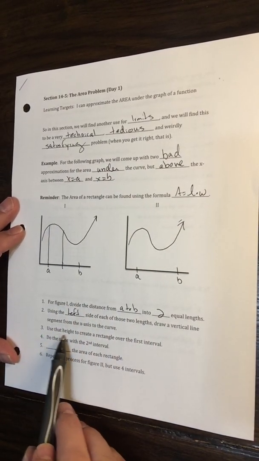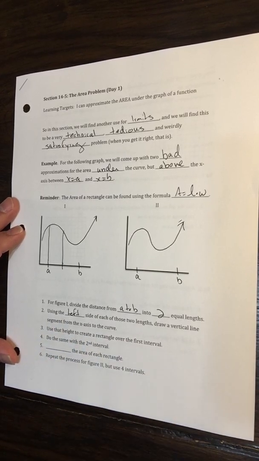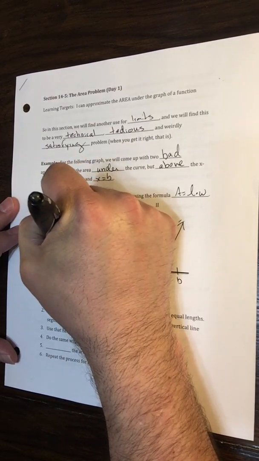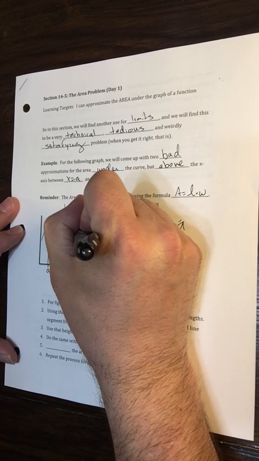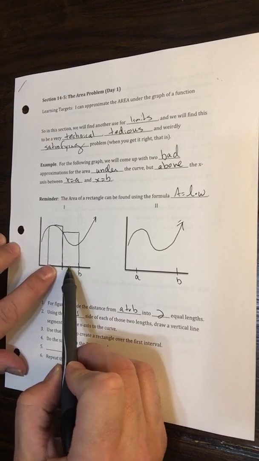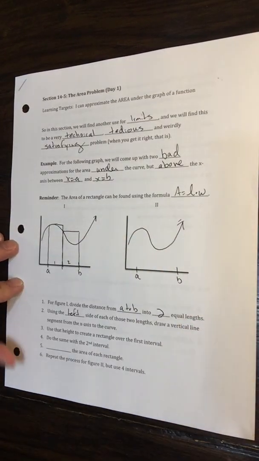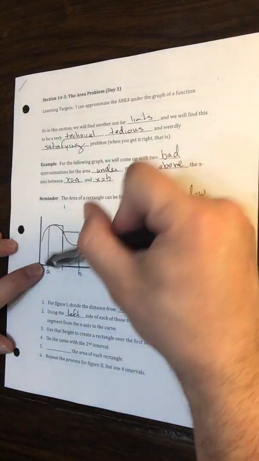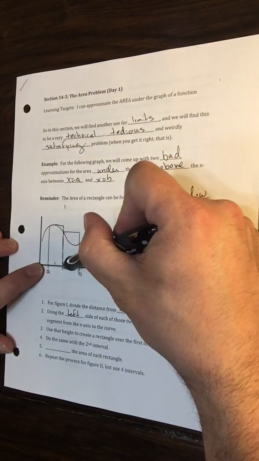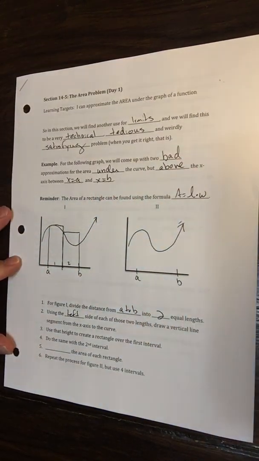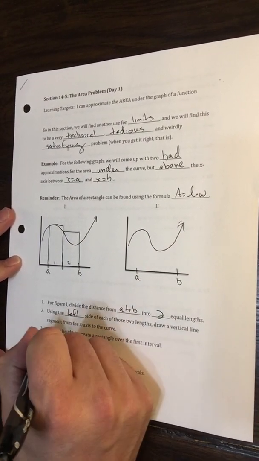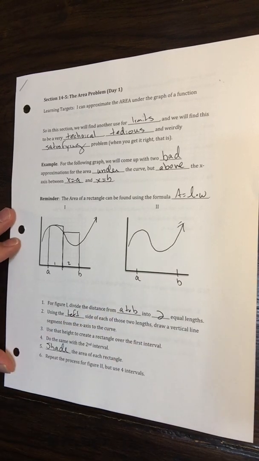Okay, use that height, the one on the left side, to create a rectangle over the interval. So I'm going to go across and bring that down. And then I'm going to go across here until I hit where b would be, and I'll bring that down. Okay, I used the left side. There's an interval, we'll call it interval 1 and interval 2. For interval 1, I went to the left side, and I went all the way up until I hit the curve. I went straight across and brought it down to finish off the interval. For interval 2, I went the left side up till I hit the curve. I went across, and I made a rectangle. Do the same with the second interval. Did it. Nailed it.